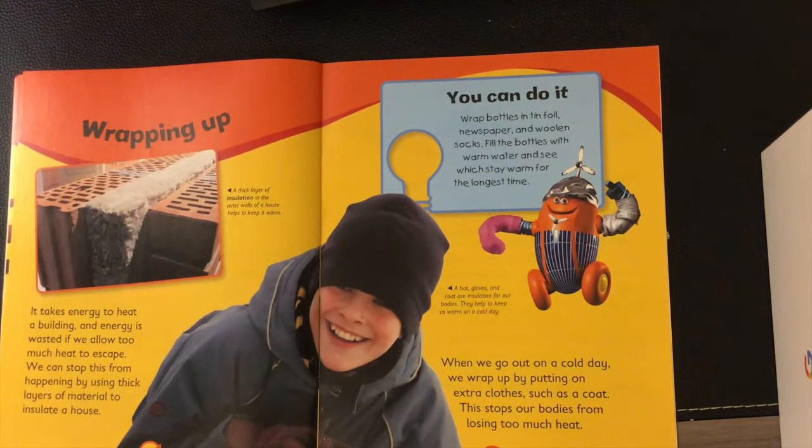Wrapping up. It takes energy to heat a building, and energy is wasted if we allow too much heat to escape. We can stop this from happening by using thick layers of material to insulate a house. When we go out on a cold day, we wrap up by putting on extra clothes, such as a coat. This stops our bodies from losing too much heat.